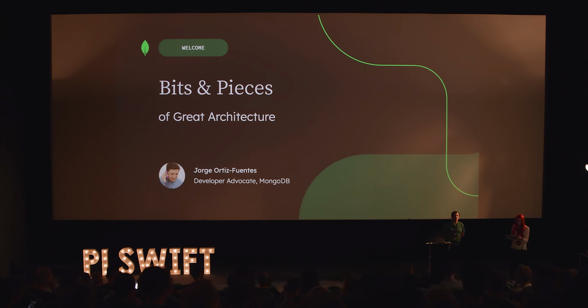And the next talk is actually about great software architecture and how to make that possible in SwiftUI. Three key aspects to remember from the talk: use cases, connectors, and other logic. So please welcome Jorge Ortiz.